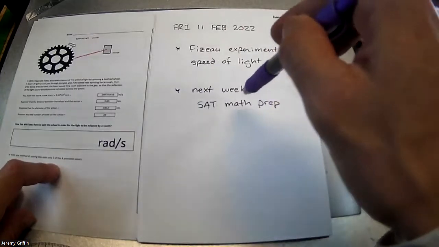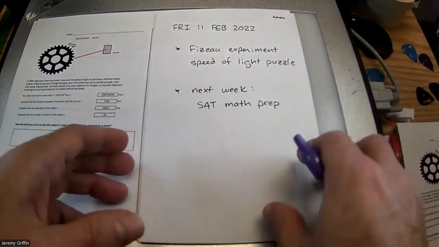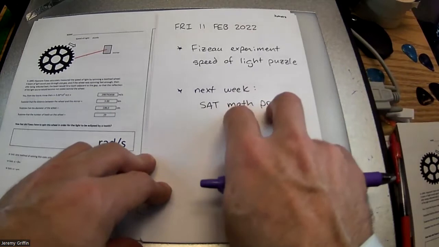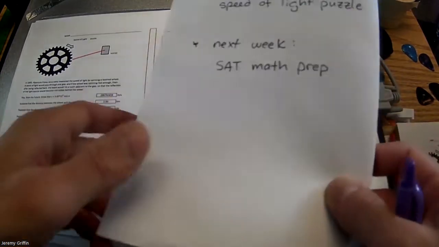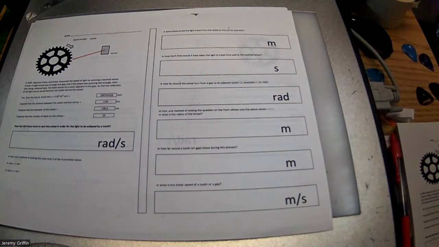Next week, we're going to take the whole week to do SAT prep, specifically on the math section, because that's the part I actually help you guys out with. Okay, so take a look at this.